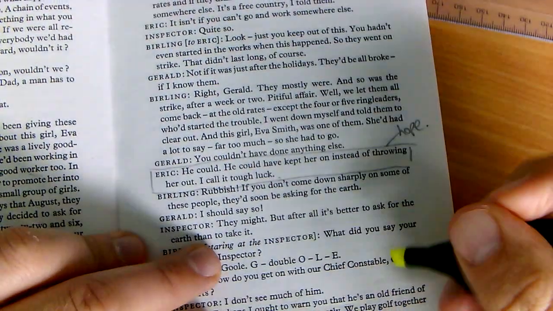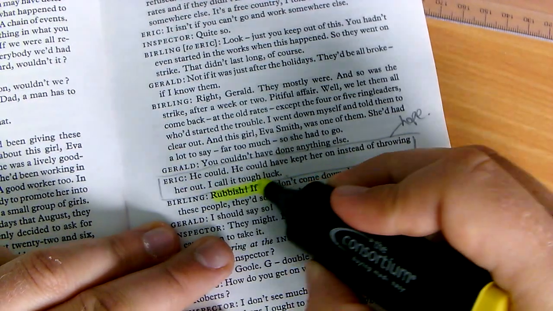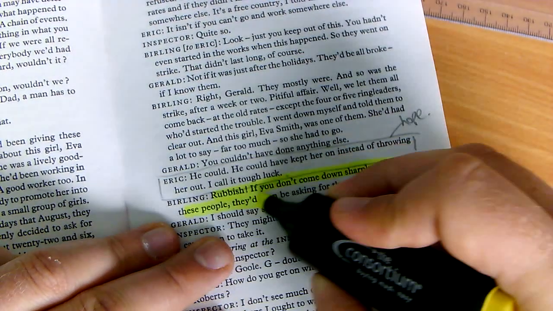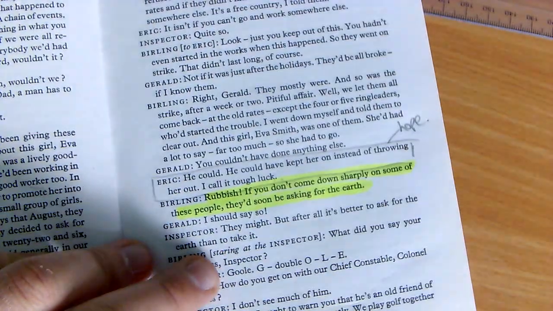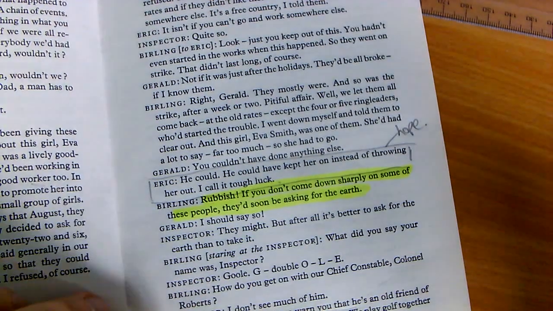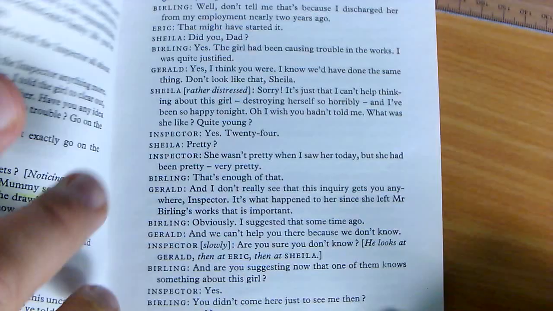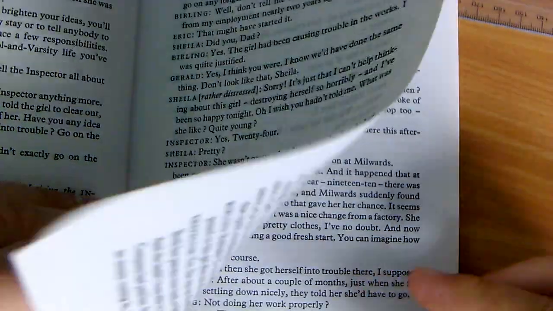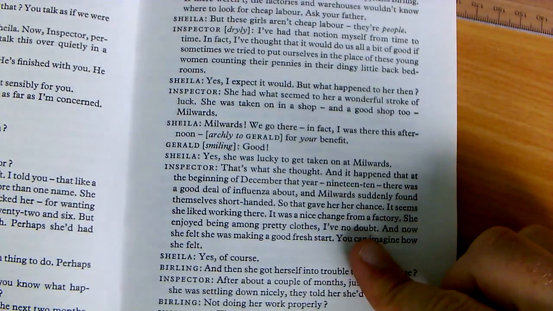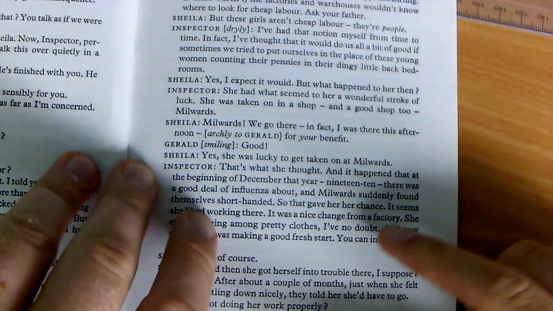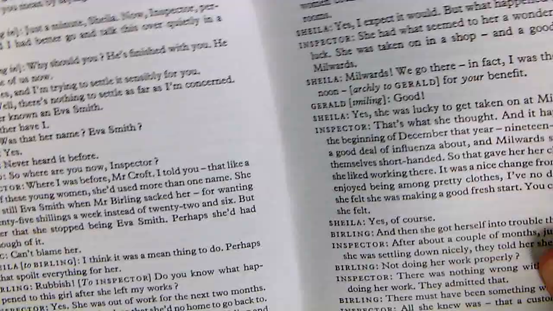And he says here, "Rubbish! If you don't come down sharply on some of these people, they'd soon be asking for the earth." And it really points out everything that is wrong with Mr. Birling. Okay, I'm going to skip forward a little bit with the entrance of Sheila.